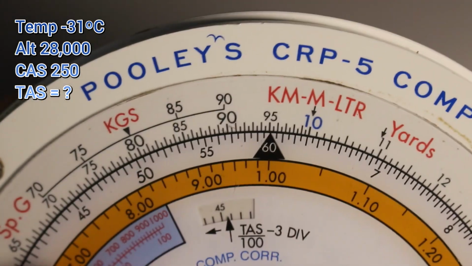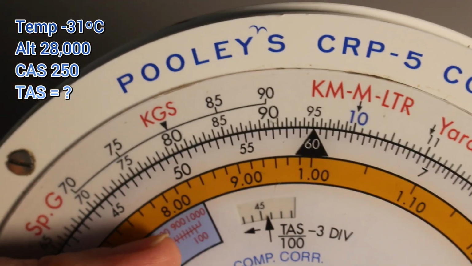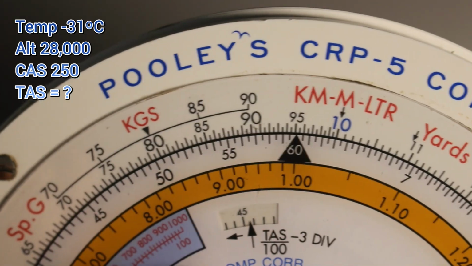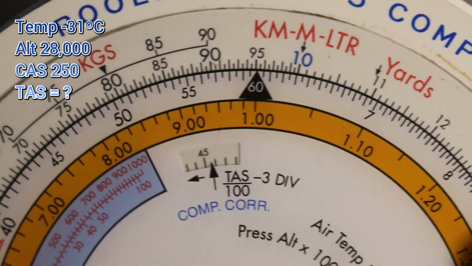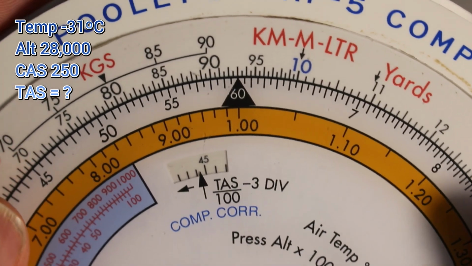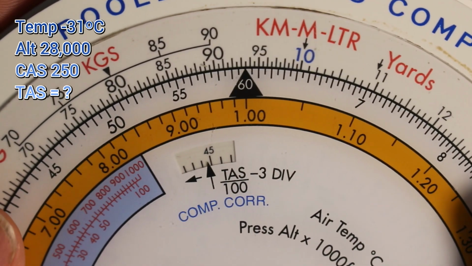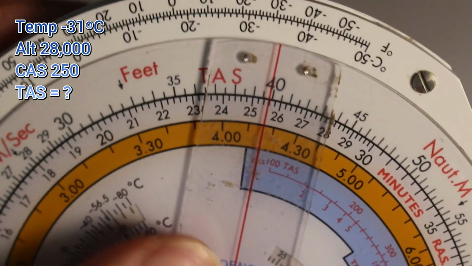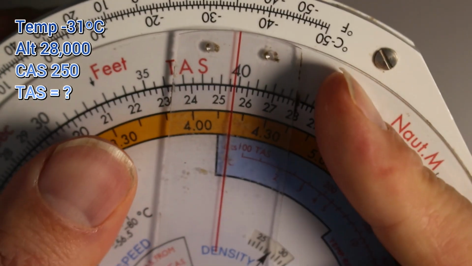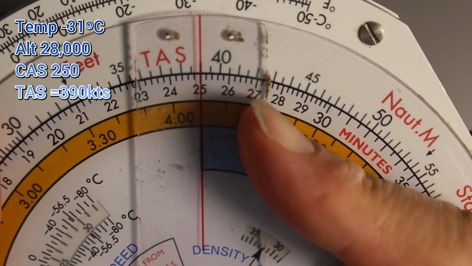We're going to have to apply compressibility. 396, it's close to 400, divide by 100 gives me 4, minus 3 gives me 1, so I need to move this arrow 1 division to the left to about there. And now the 250 knots of calibrated airspeed lines up with 390 knots of true airspeed.